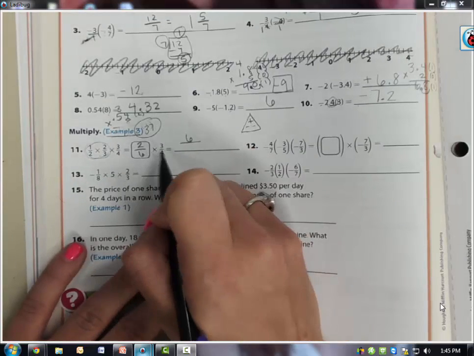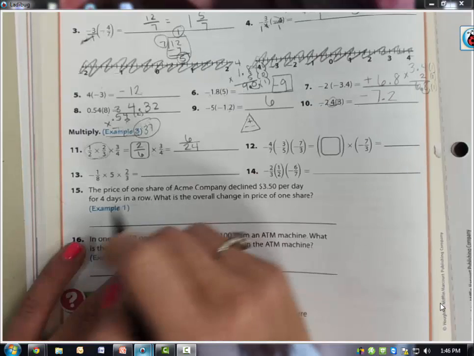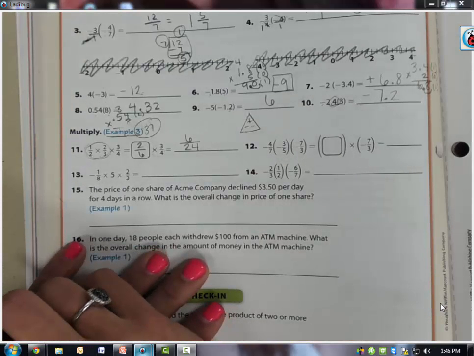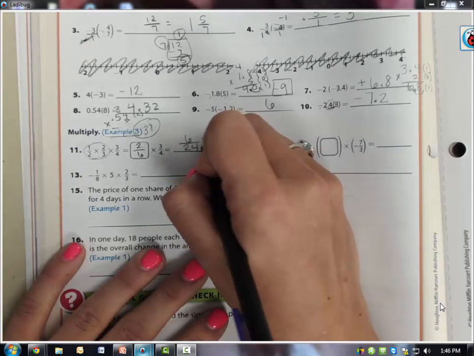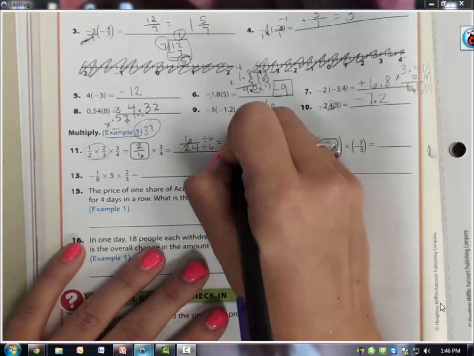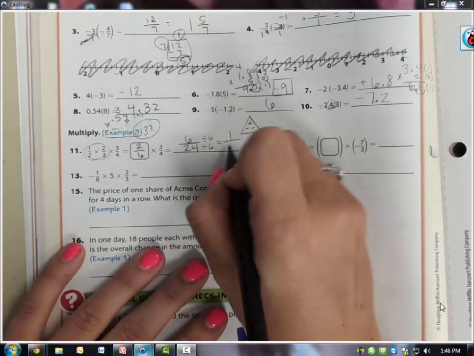Now, do you think I want you to leave it like that? No. Simplify it. Divide each by 6. 6 divided by 6 is 1. 24 divided by 6 is 4. You should have got 1/4. Alright.